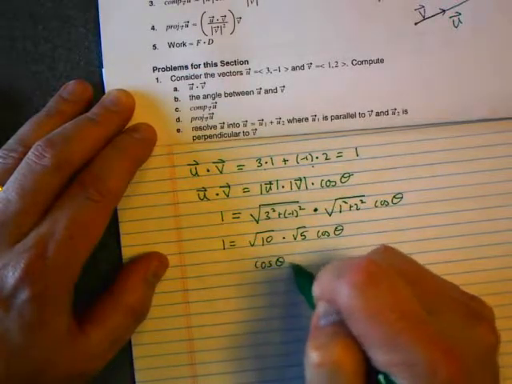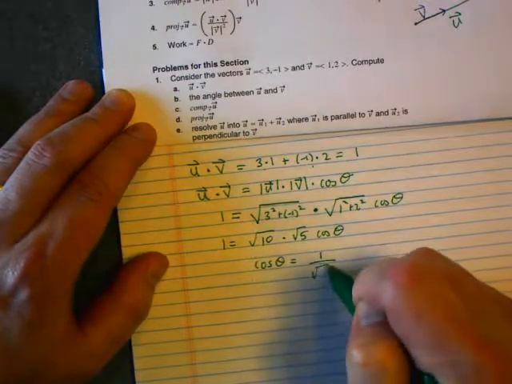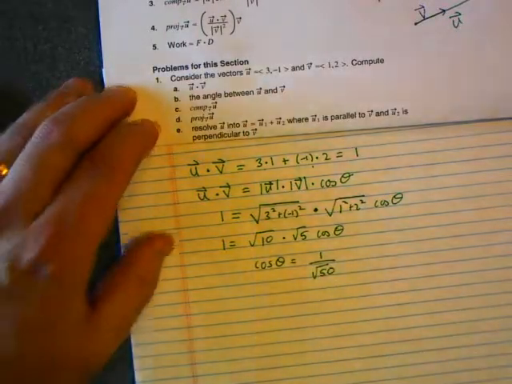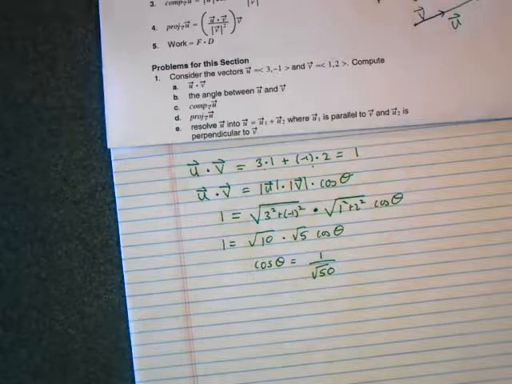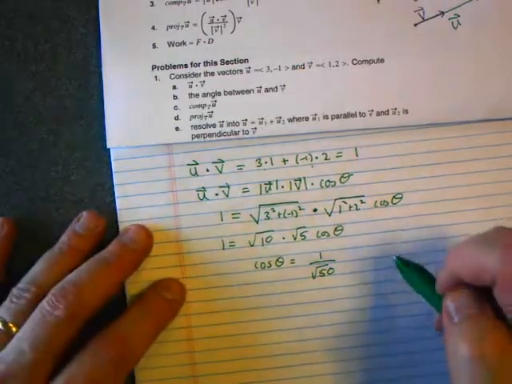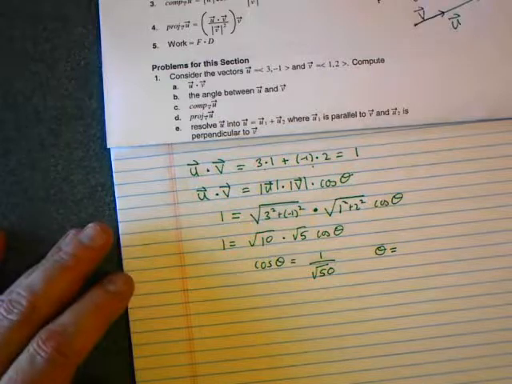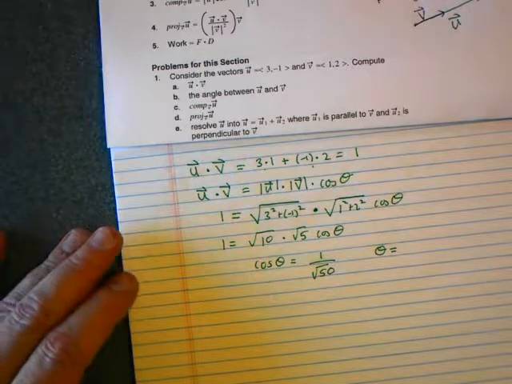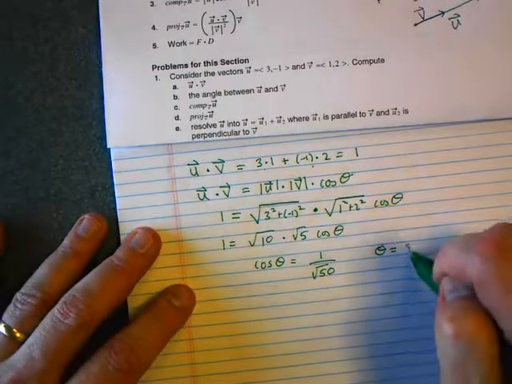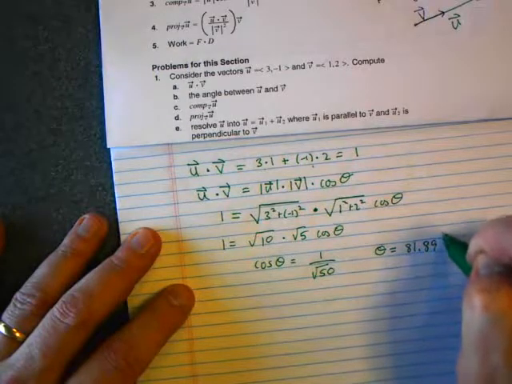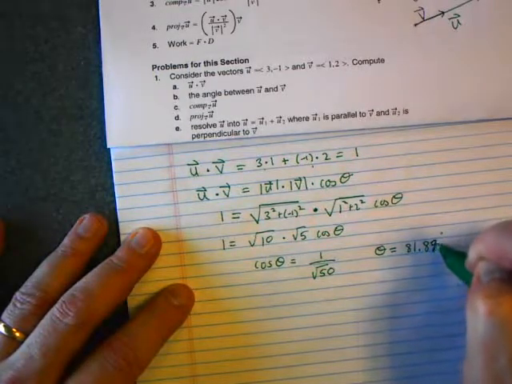Cosine theta is 1 divided by square root of 50. And then I do cosine inverse. So the angle theta is 81.87 degrees.